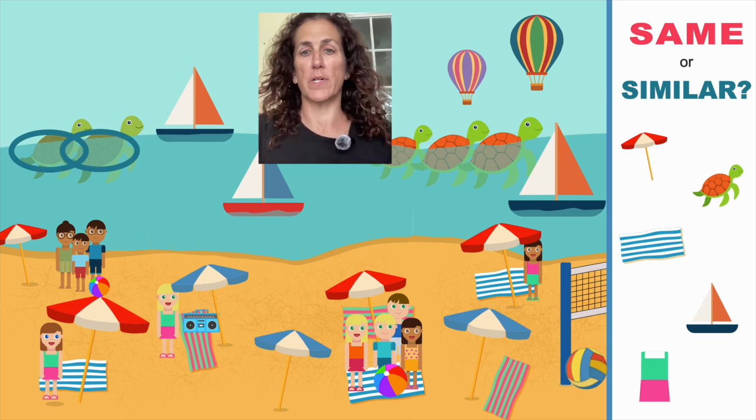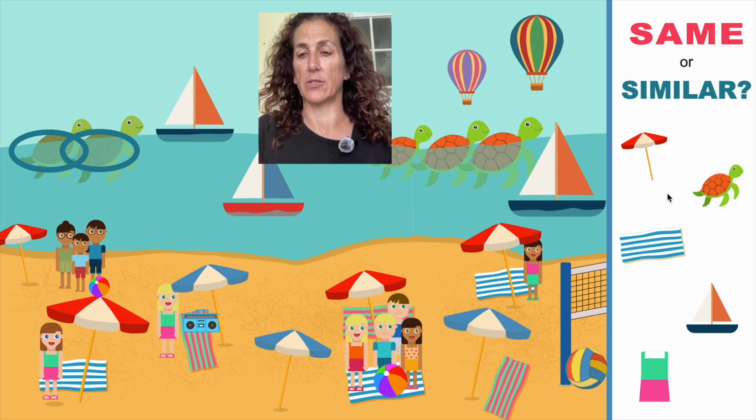There are 3 more sea turtles in this picture. 1, 2, 3. These 3 sea turtles are swimming together. Are these turtles the same as this turtle? These 3 turtles have green bodies. They have green heads and green flippers and green tails. Are they the same? This sea turtle has a brown shell, and these 3 sea turtles also have brown shells. So these 3 sea turtles are the same as this sea turtle.